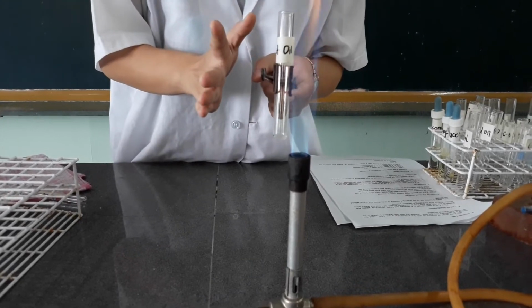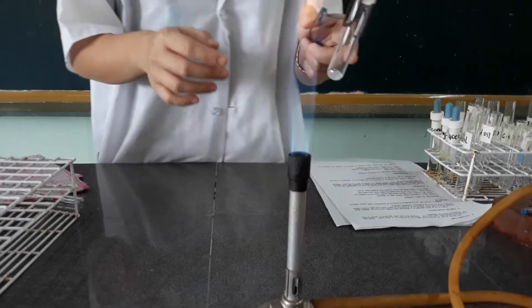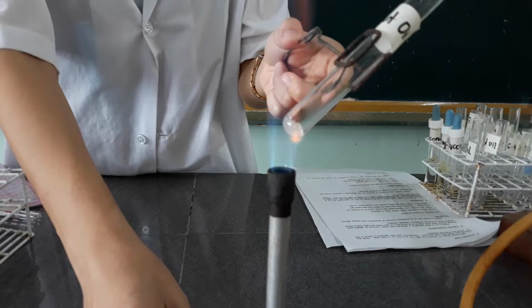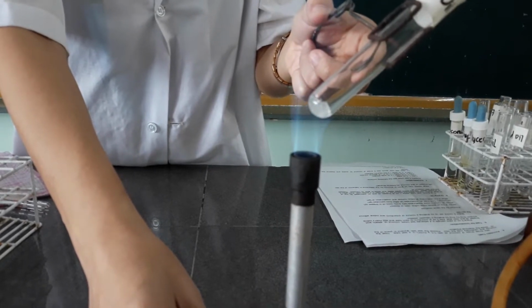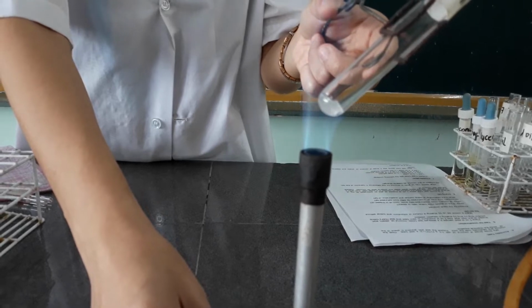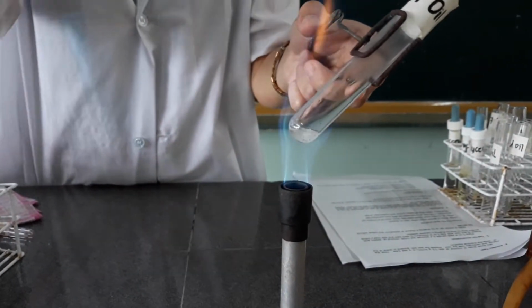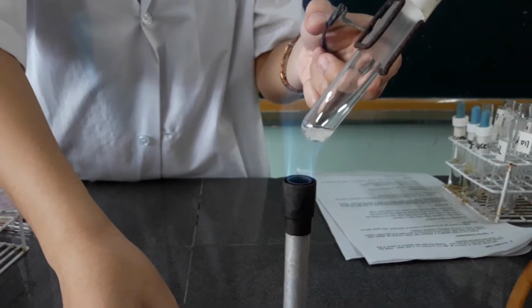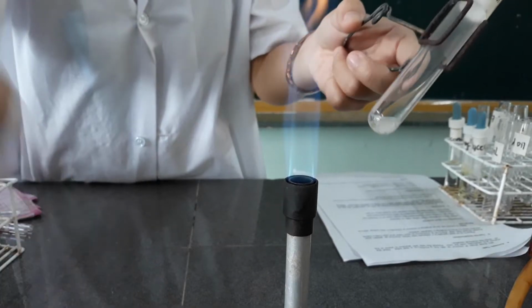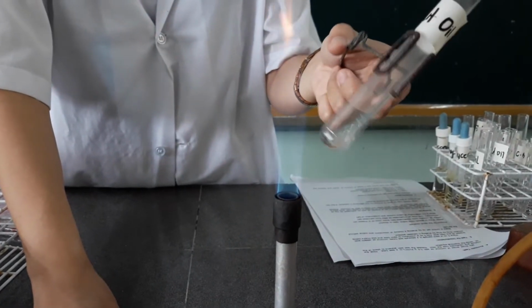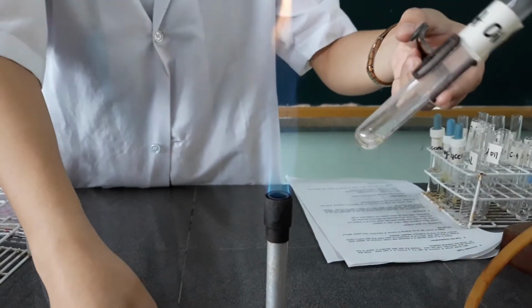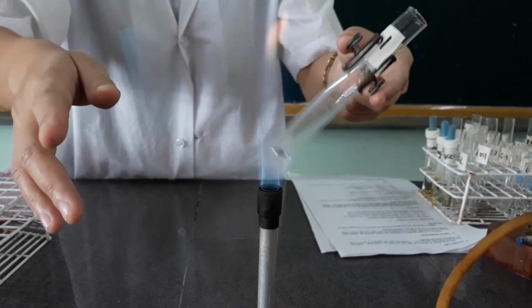First we're doing the coconut oil, then the glycerol. So note the odor for the glycerol.